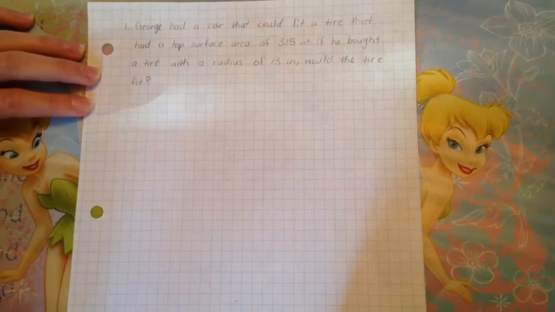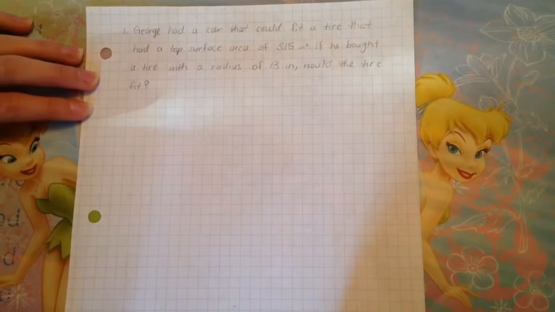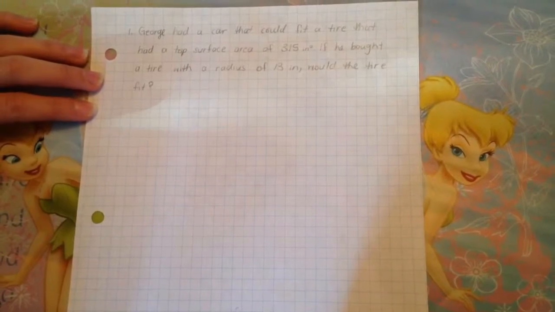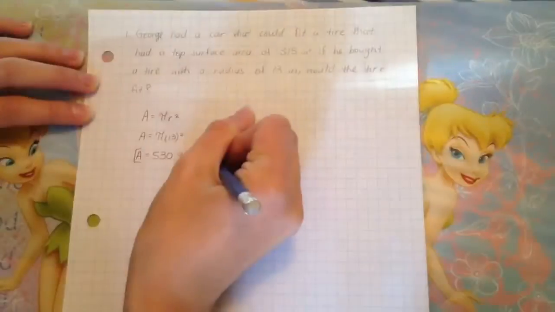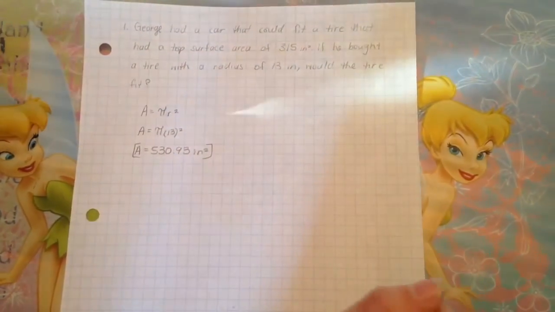A car could fit a tire that had a top surface area of 315 inches squared. If you bought a tire with a radius of 13 inches, would the tire fit? So this example is straightforward.